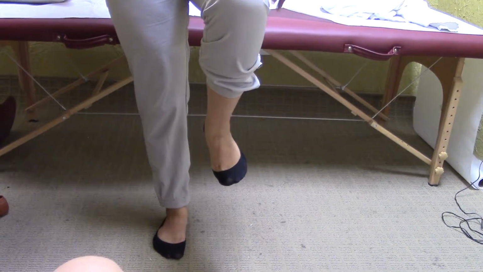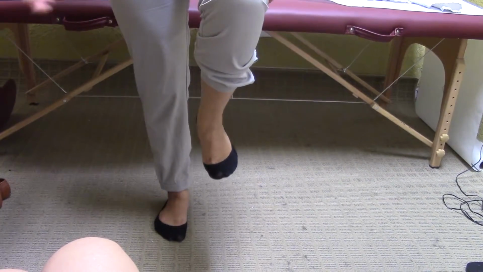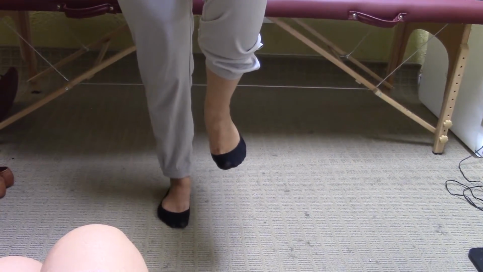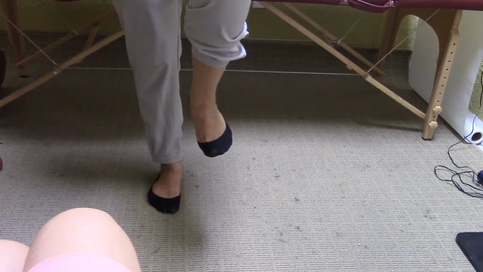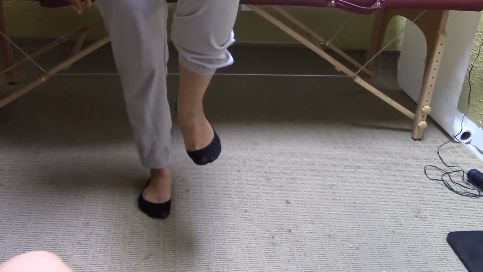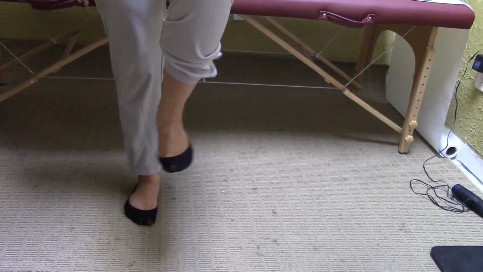So you can do the other side as well. You can do 5 on each side and then hold it, again, start with 15 and then go up and up. So 30 seconds to a minute, 2 minutes, get up to 4 minutes. And if you can do that, then you're pretty good. So that's the second one.